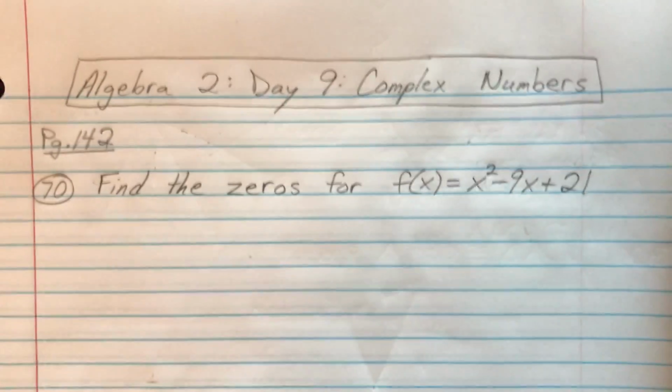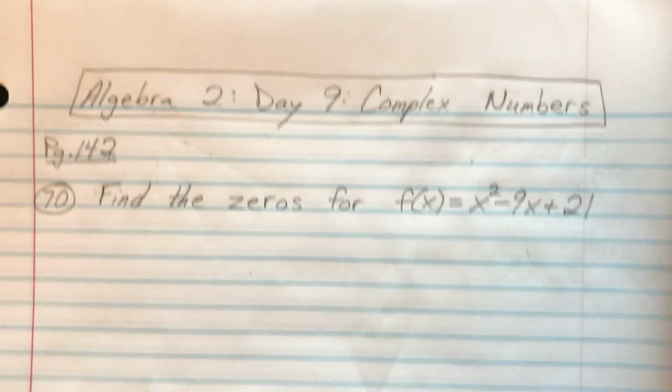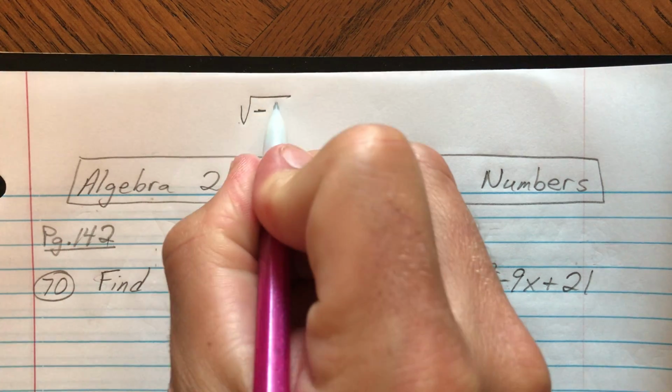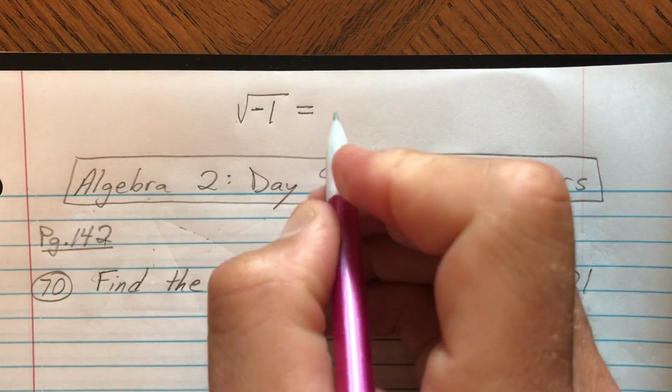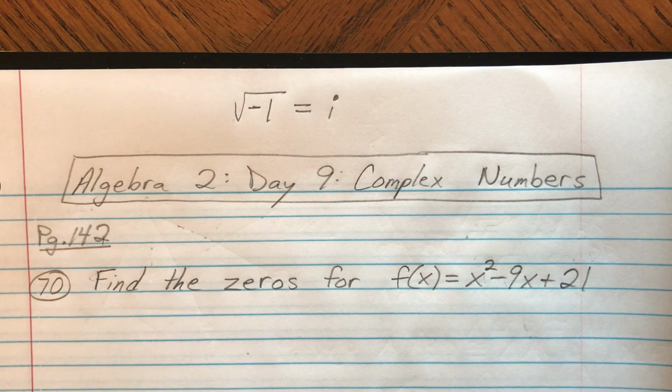Hey guys, today we're going to work on complex numbers, and we're first going to talk about what is a complex number. Well, first of all, we have to understand what an imaginary number is. So basically it's this simple. When you have a negative under a radical, we handle it with what's called the imaginary unit.